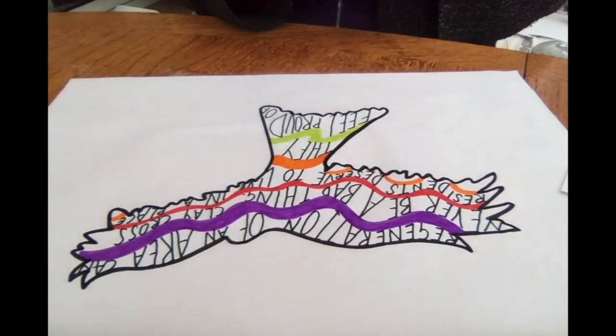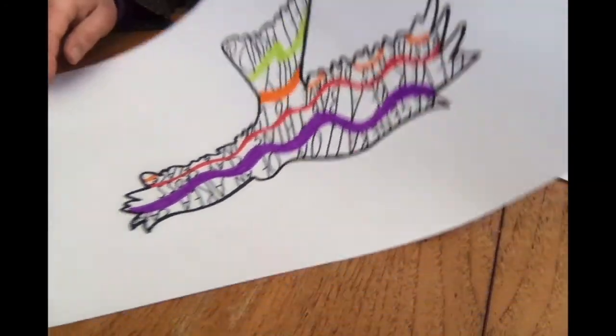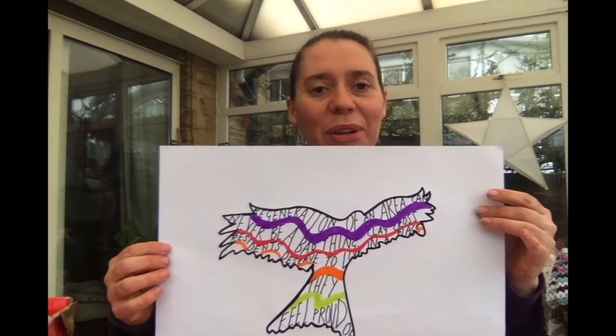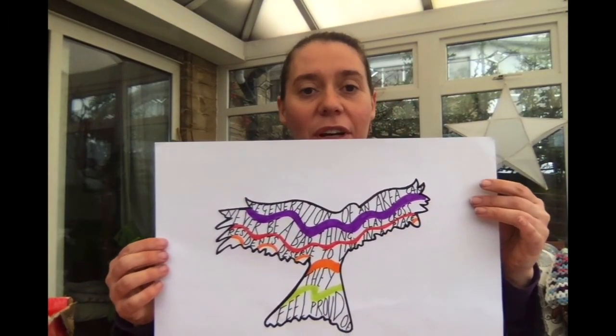Right, so now the buzzard is finished. And that's a really simple, easy and creative way of including your feedback, thoughts and ideas around the Claycross Town Plan in your artwork. Have a go, and please make sure you share what you've done.